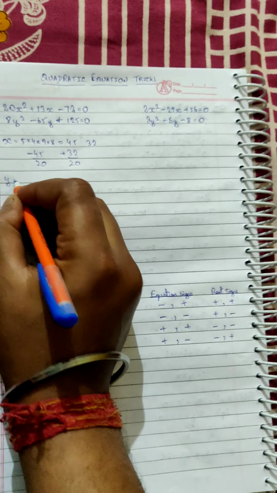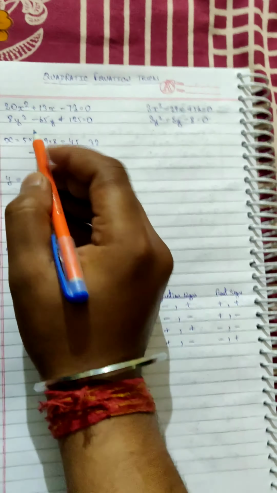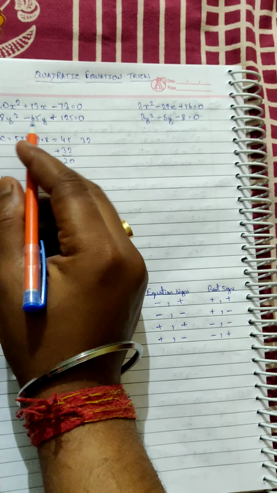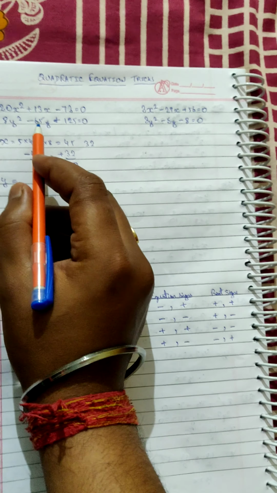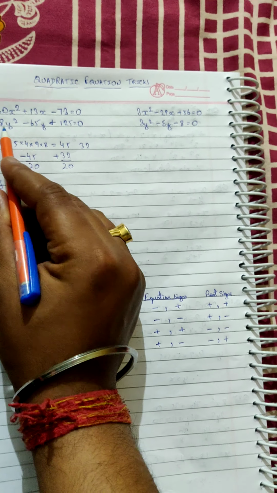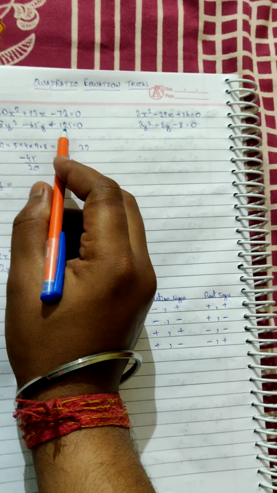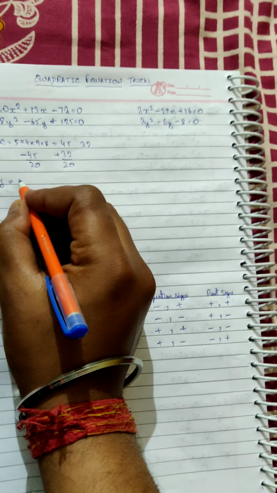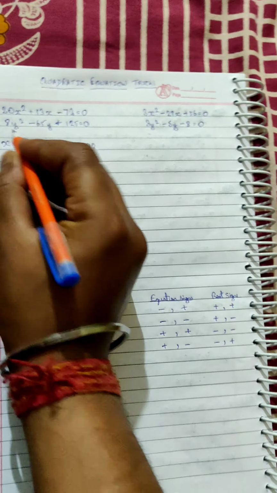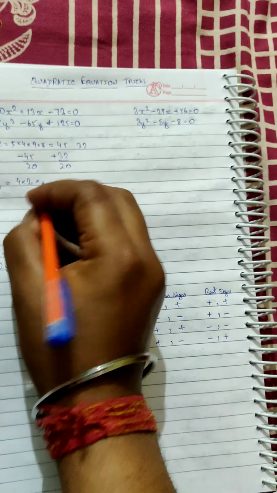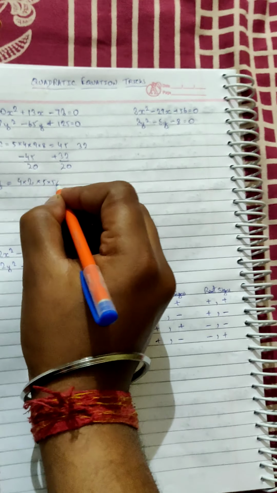Now coming to y, in the y equation you can see two signs, minus and plus. So first let's find the roots of the y equation. The roots are such that on multiplying 8 and 125 we'll get that number, and on adding those roots we'll get 65. So we'll break 8 into 4 into 2, and we'll break 125 into three numbers, that is 5 into 5 into 5.